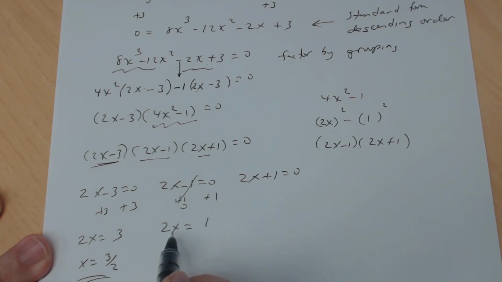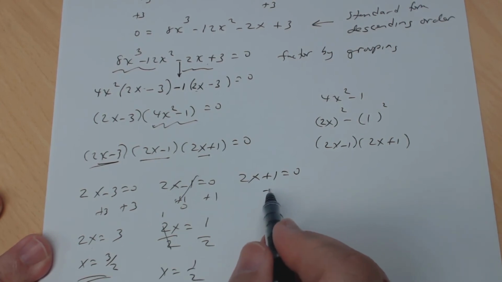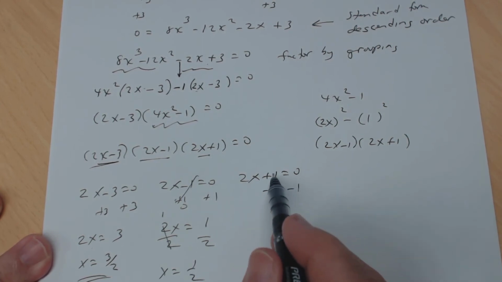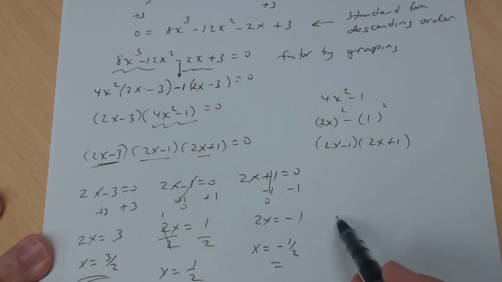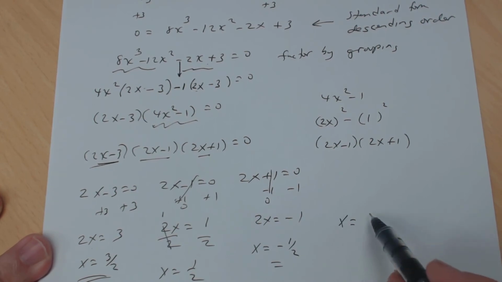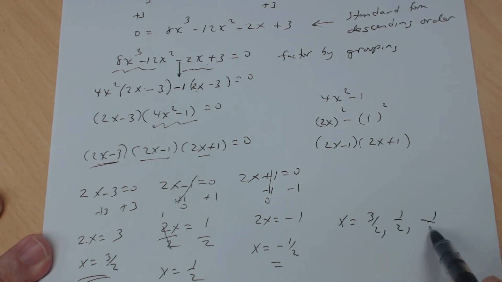To get the variable by itself, I've got to divide both sides by 2, because right now I'm multiplying by 2. So when I do that, 2 divided by 2 is 1, 1 times x is x. I get 1 half. Over here, subtract 1 from both sides. So I get 2x equal negative 1, and so x would be negative 1 half. So your solutions are 3 halves, 1 half, negative 1 half.